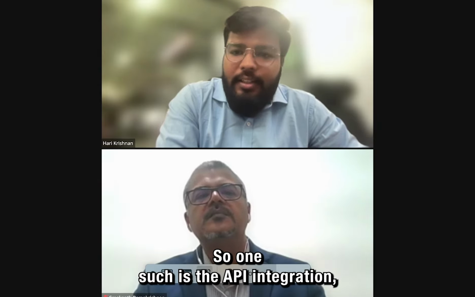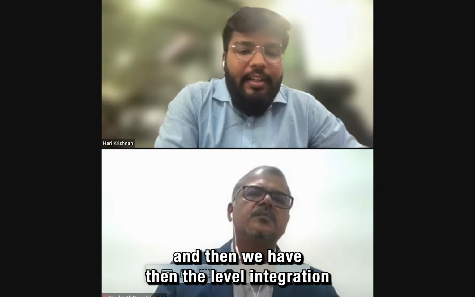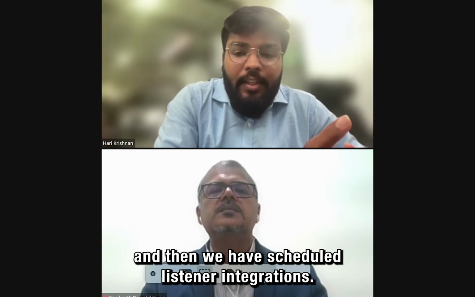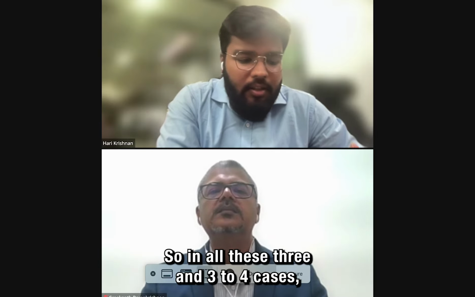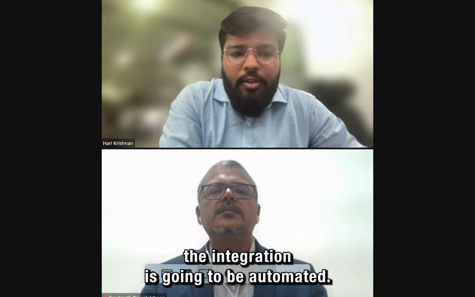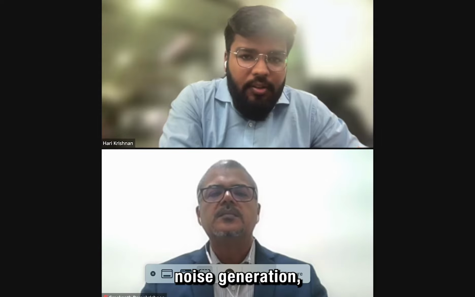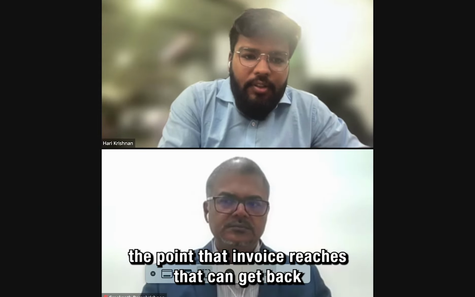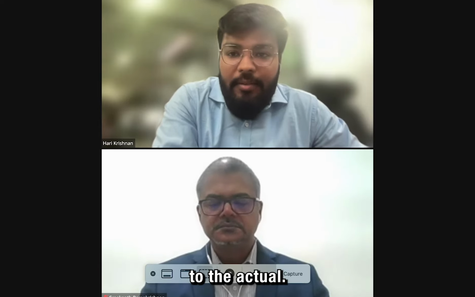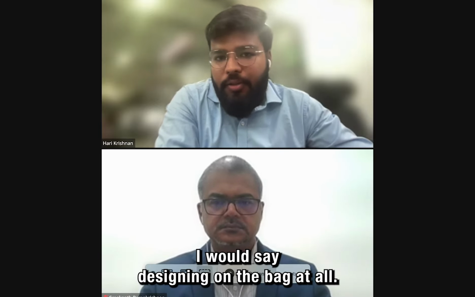One is API integration, then we have SFTP integration, direct DB-level integration, and scheduled listener integrations. In all these 3 to 4 cases, the integration is automated. When I say automated, it's right from invoice generation, to the point where the invoice reaches ZATCA and gets back to the actual ERP. The complete process is automated, running in the background.